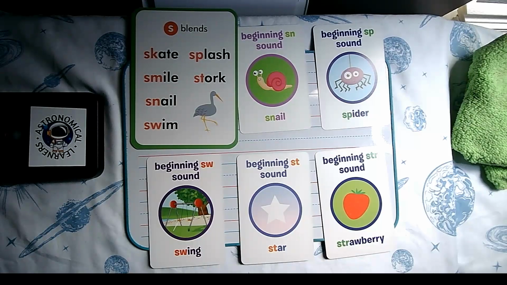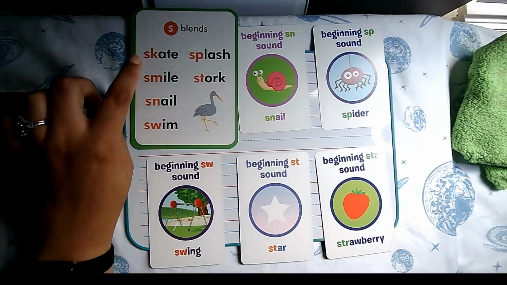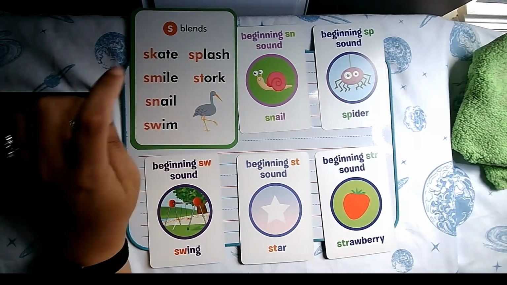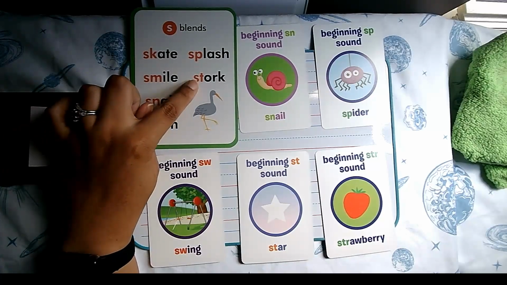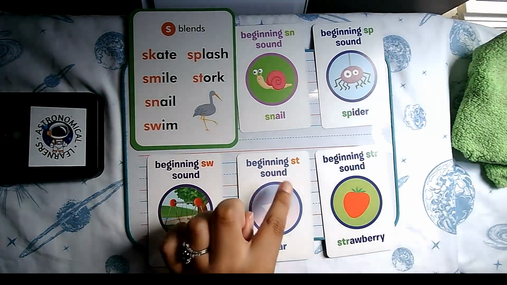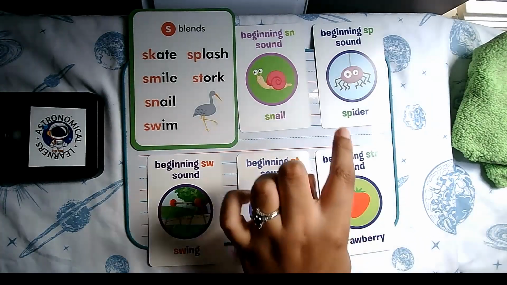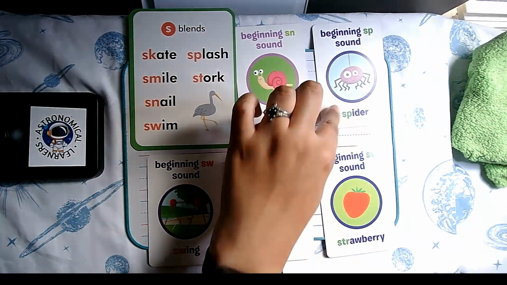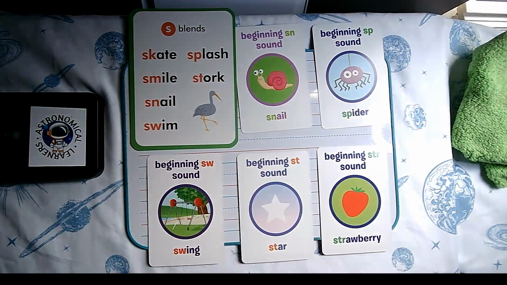Next, I wanted to talk about some S blends. So here we have skate, splash, smile, stork, snail, swim. It's also known as a beginning SW sound like swing, beginning ST sound like star, beginning SN sound like snail, beginning SP sound like spider, and then we even have three letters with one sound, like in strawberry.